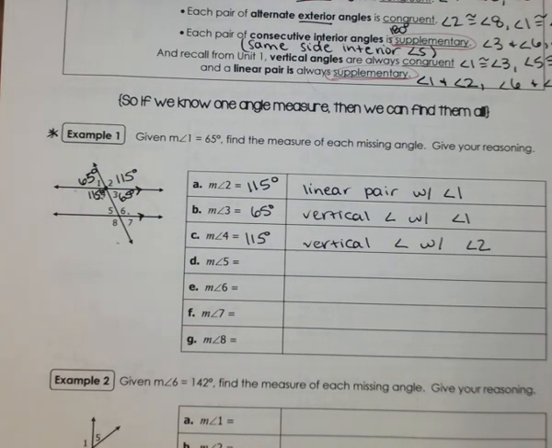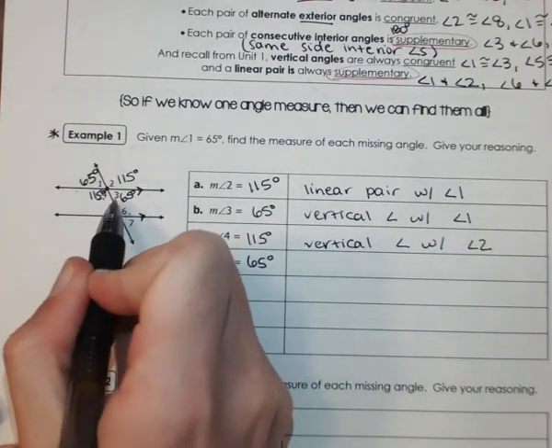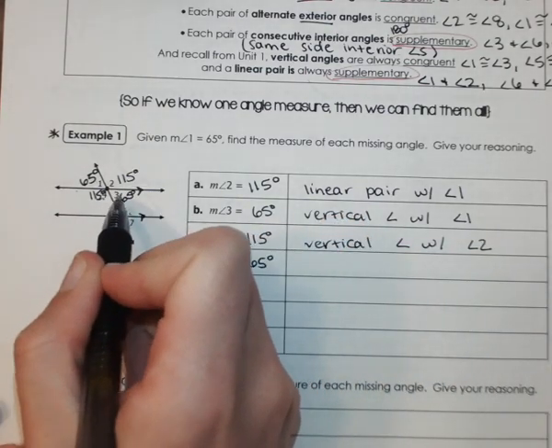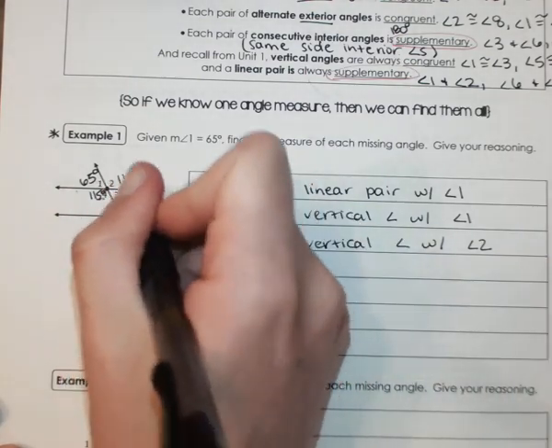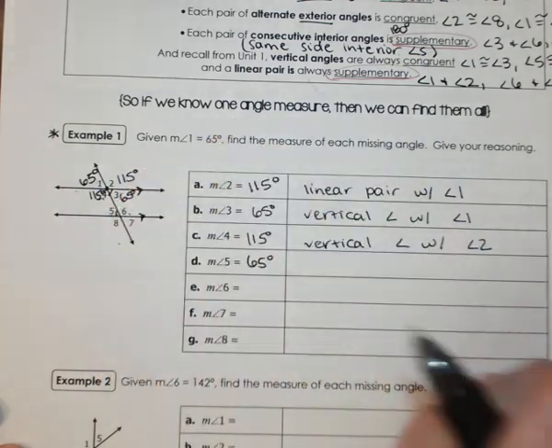Alright, measure of angle 5. I'm going to say measure of angle 5 is 65. I'm going to use the reasoning just because we haven't used this one. That measure of angle 5 is going to be an alternate interior angle with measure of angle 3. They're inside the parallel lines and on opposite sides of the transversal.